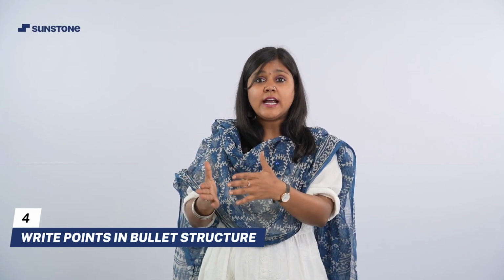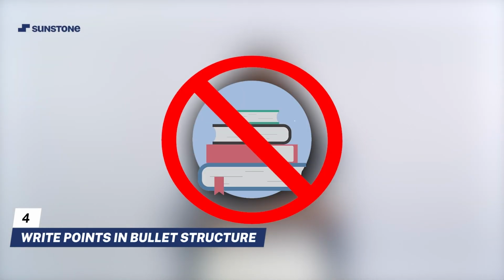Fourth point is to write your points in bullet structure. Do not make your slides text heavy. If you do that, the audience will not be able to read it properly and will be distracted from your presentation itself. Use the presentation as a guide and not as a textbook.